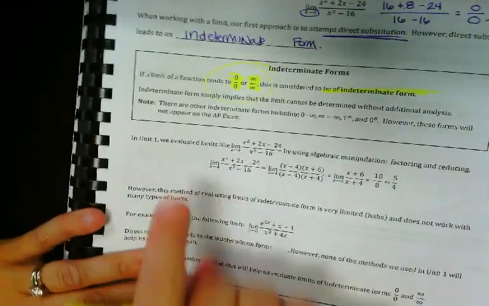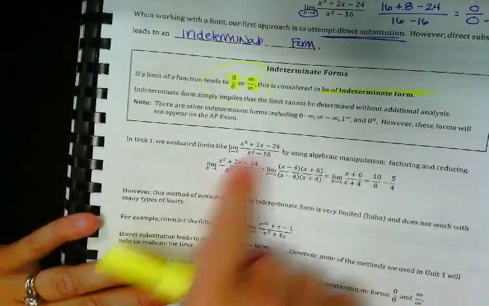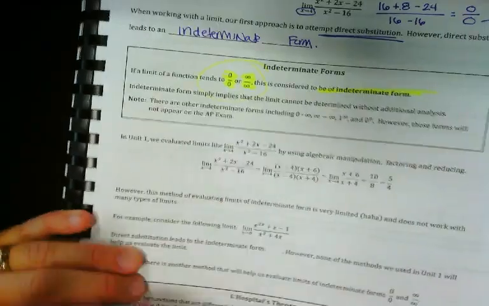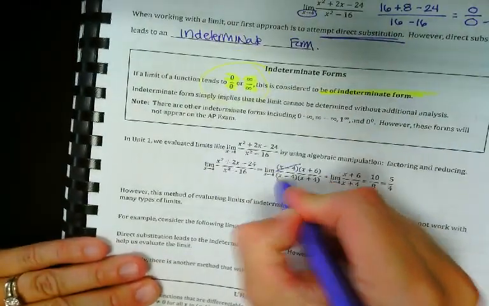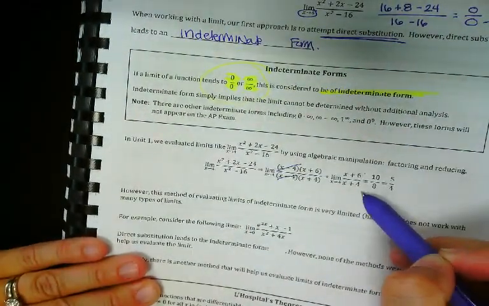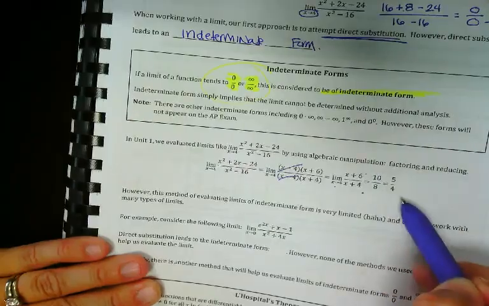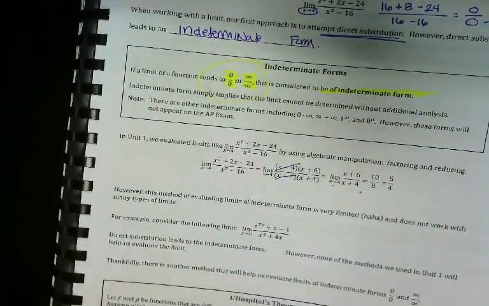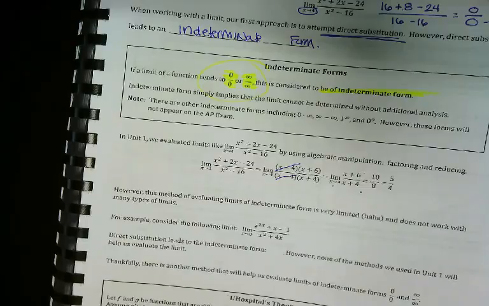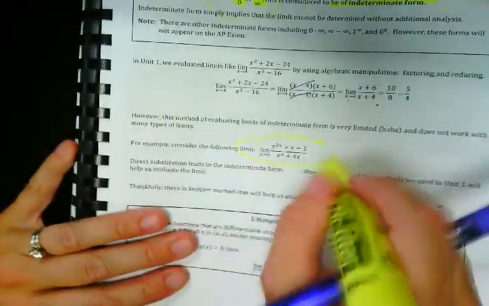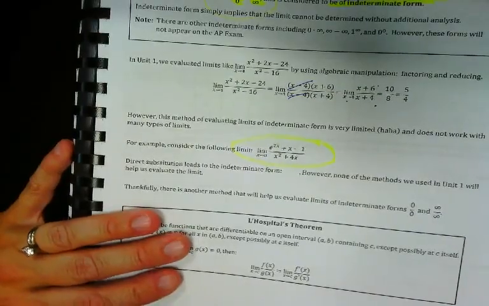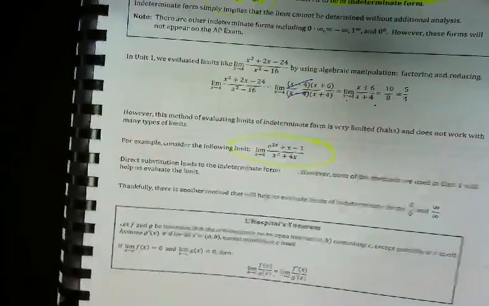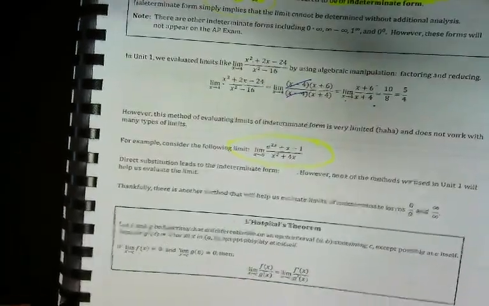So hold on one second, Dree. In Unit 1, like we said, if we got 0 over 0, we went back and factored. They factored for us here. These cancel. We get x plus 6 over x plus 4, and then we resubstitute the 4 in to get this limit. However, this method's great if you can factor, but what if you can't factor? If you have something like this in there, an e to the 2x, and you can't factor, there's another method, and this is really useful in trig, and it's called L'Hopital's theorem.